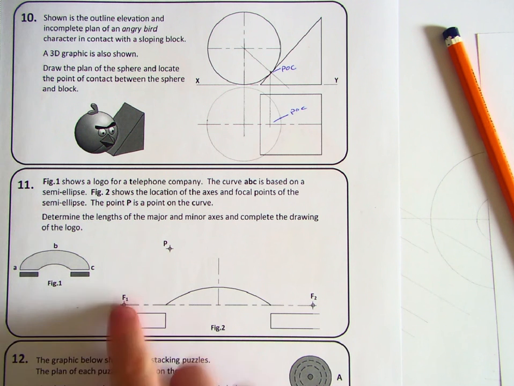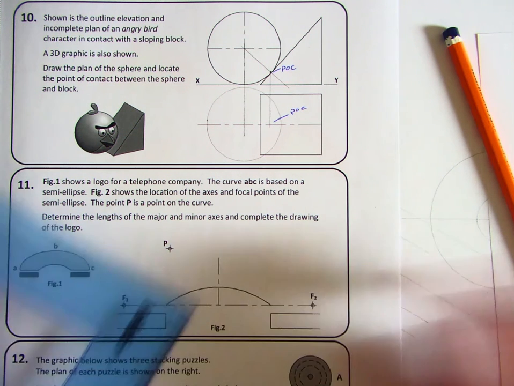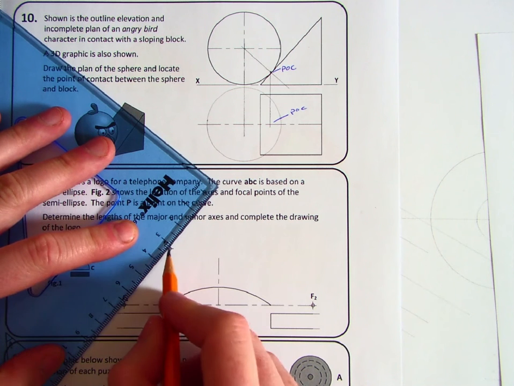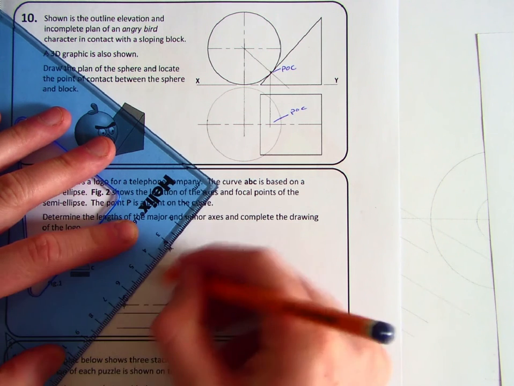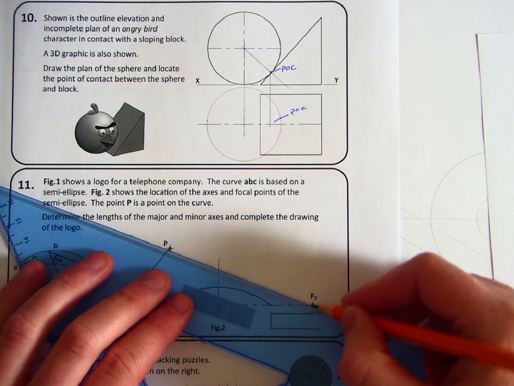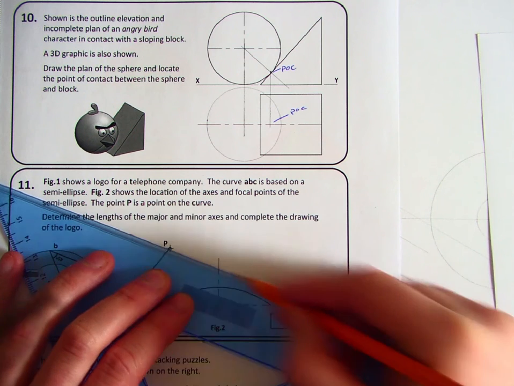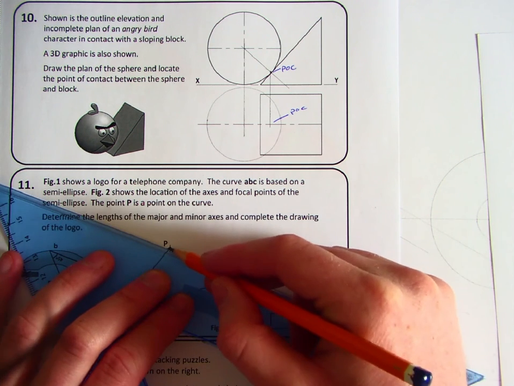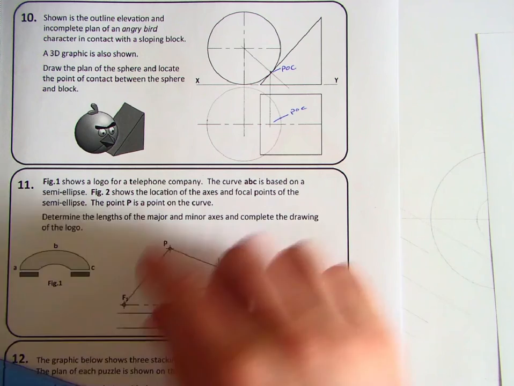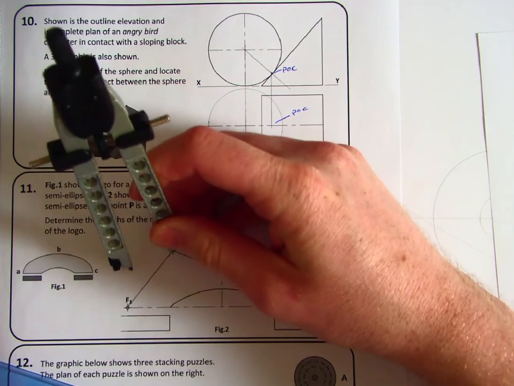So what do we have? We have 2 focal points and a point on the curve. We know that if I join one focal point to a point on the curve and back to the other focal point, the distance of those 2 lines added together is going to give me the length of my major axis.